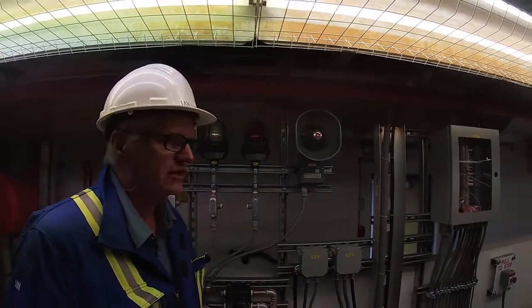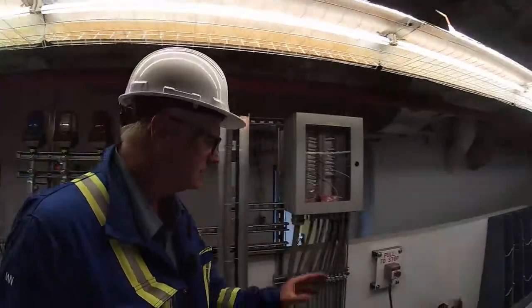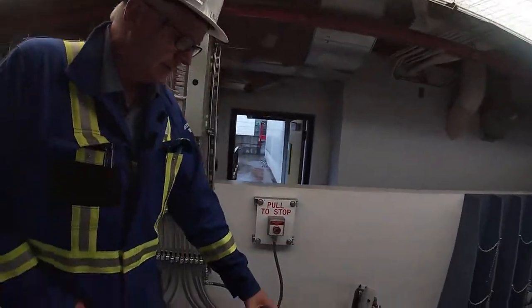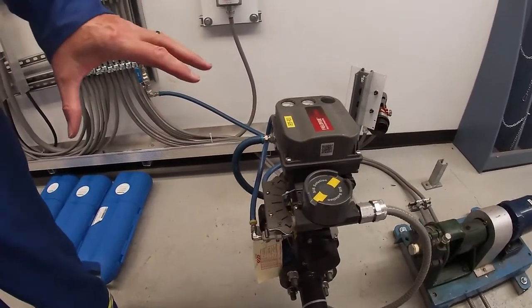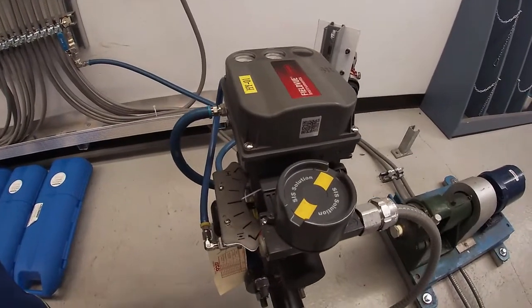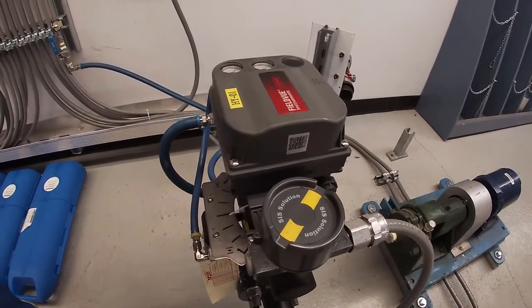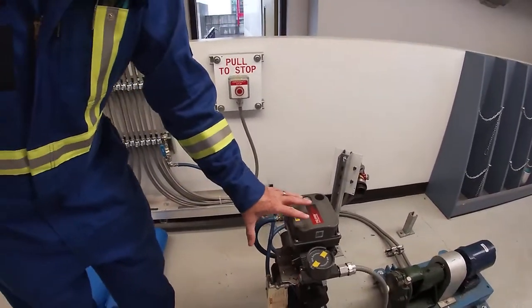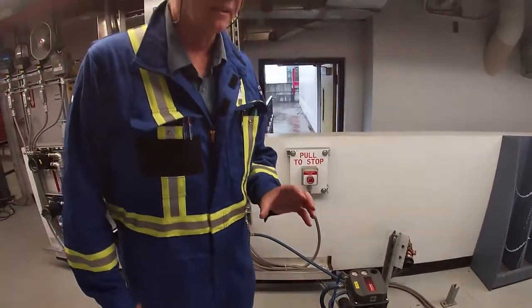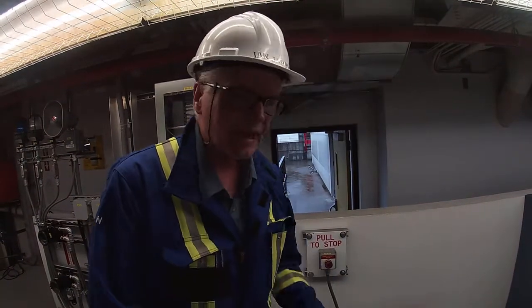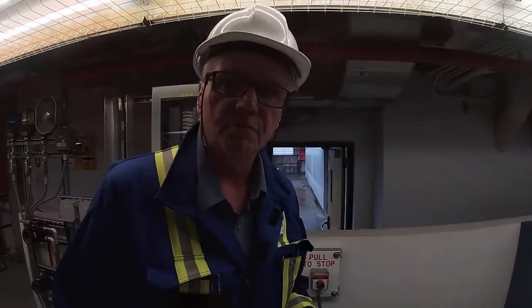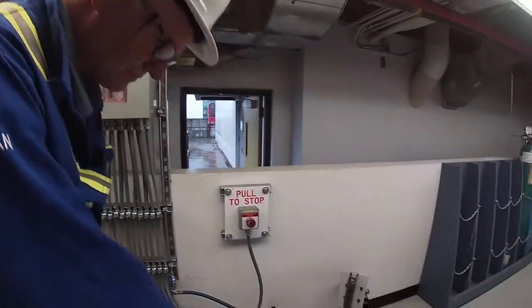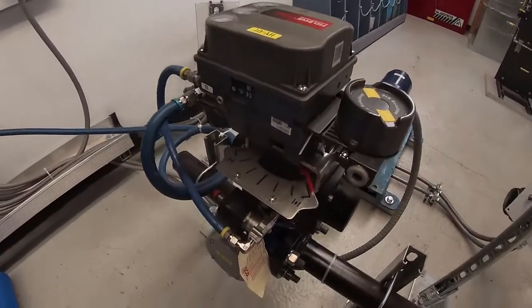So what are the other parts that we have up here? This is a FieldVue DVC 6200, and this is a special SIS version. Now what this does is allow us to do partial stroke testing. So if we looked at this valve as, say, a fire isolation valve or a safety shutdown valve, normal operation would be open. If you have a look at the indicator, you can see that the valve is open.